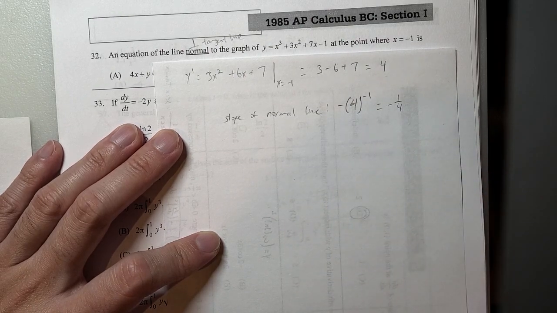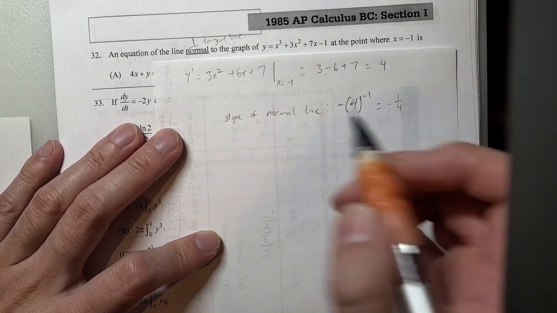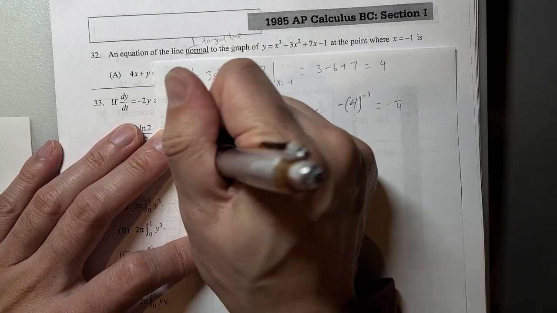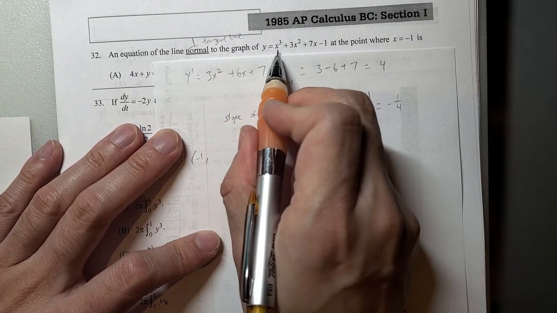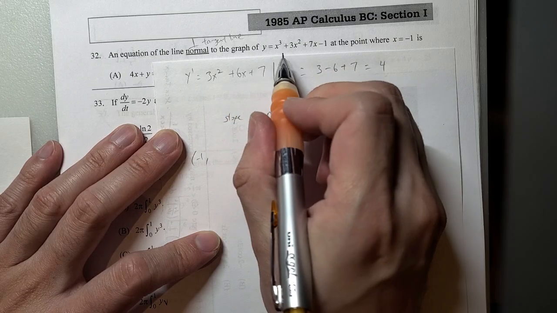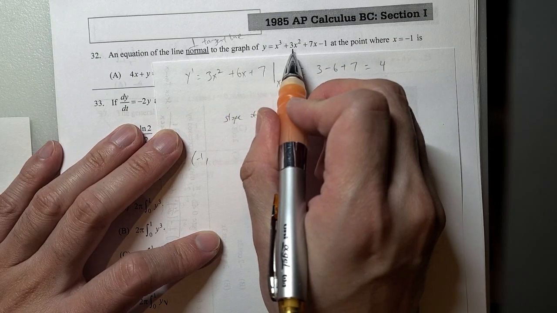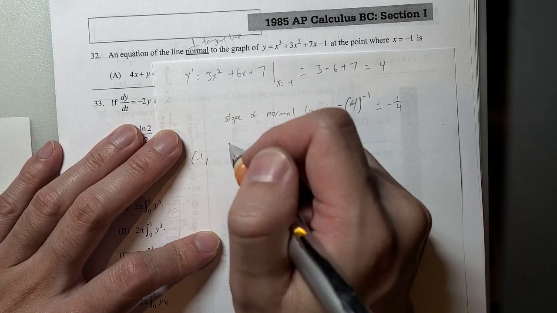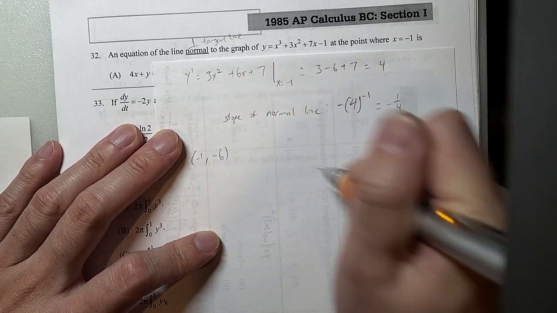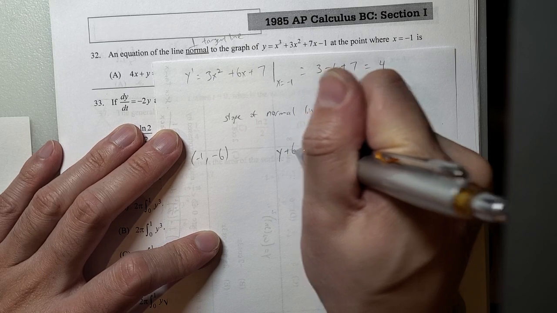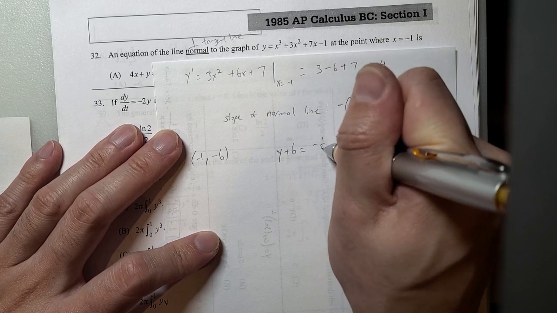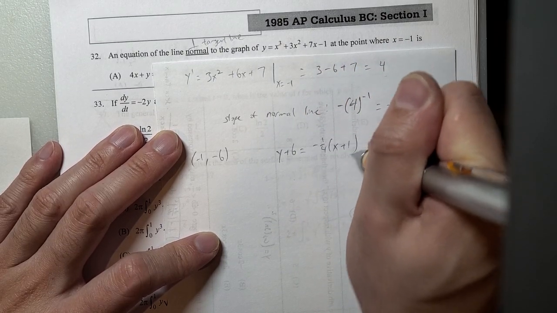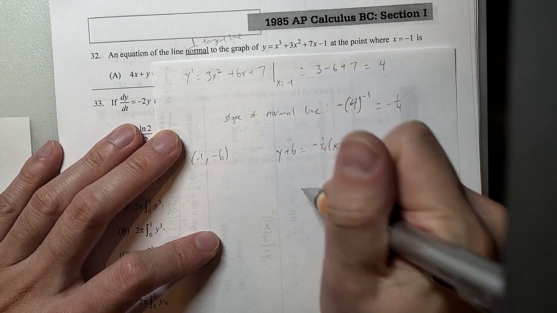So this is the slope of the normal line. We need the equation of the normal line. So we have a slope, we need a point. When x is -1, what is y? y would be -1 plus 3, which is 2, minus 7, that's -5, minus 1, that's -6. So it'll be y plus 6 equals -1/4 times x plus 1, point slope form, right?